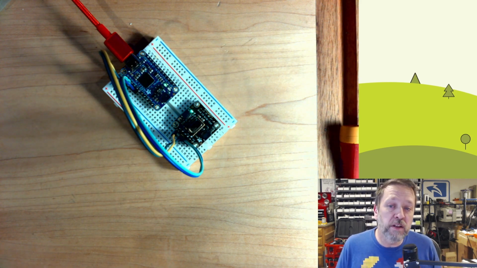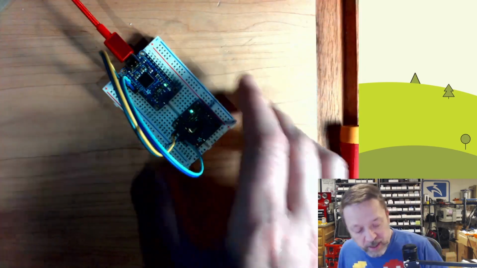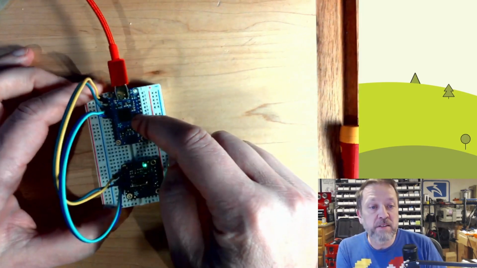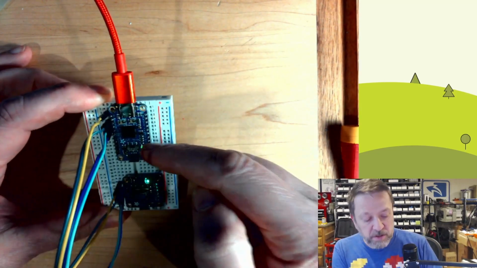So I want to do development directly on my Windows machine, right? So what I've done here is I got this FT232 extension module. This one is also from Adafruit.